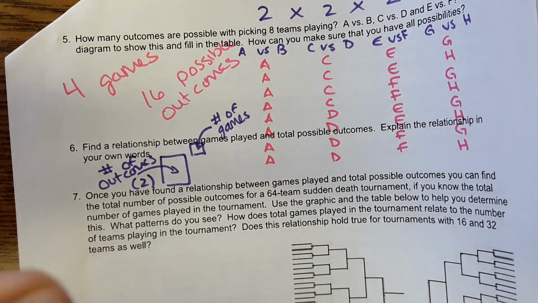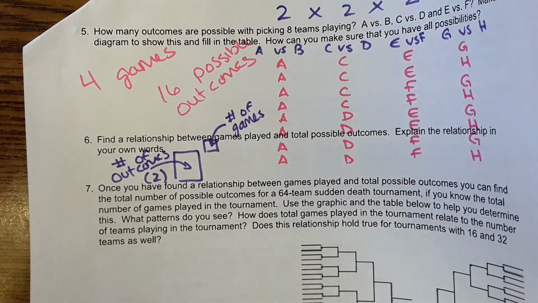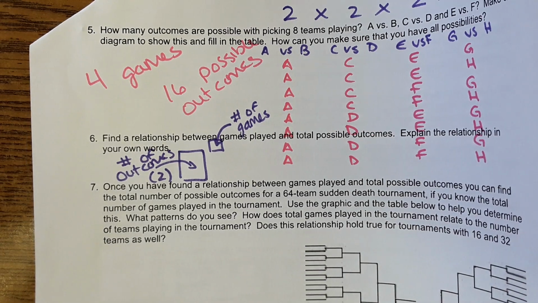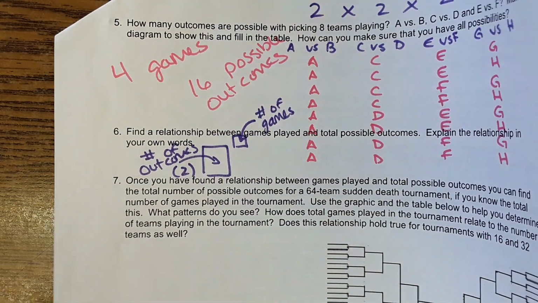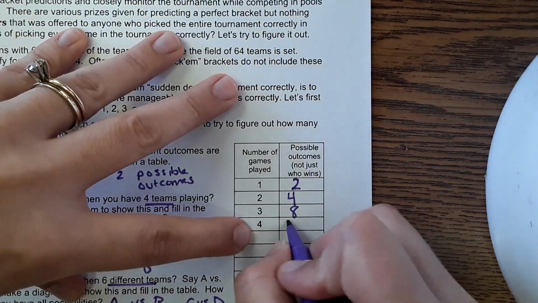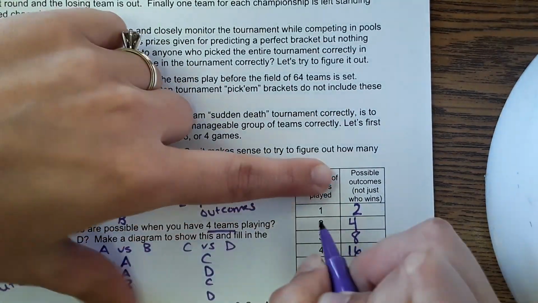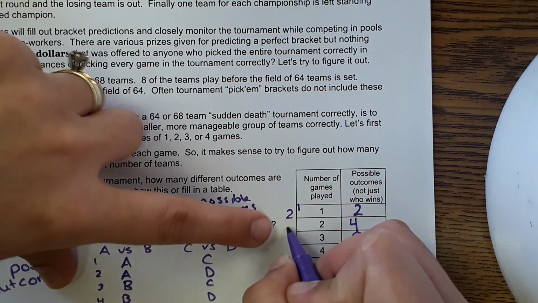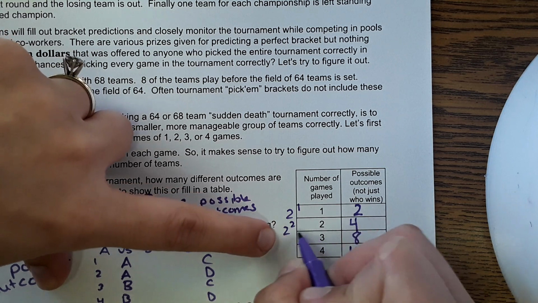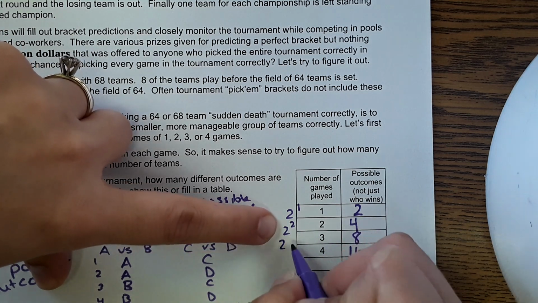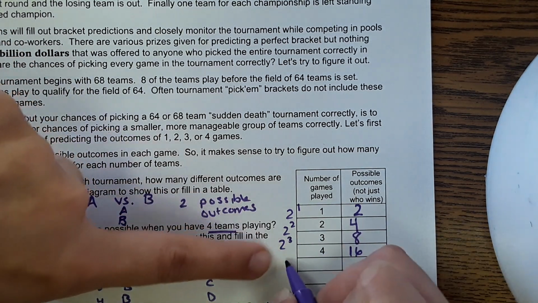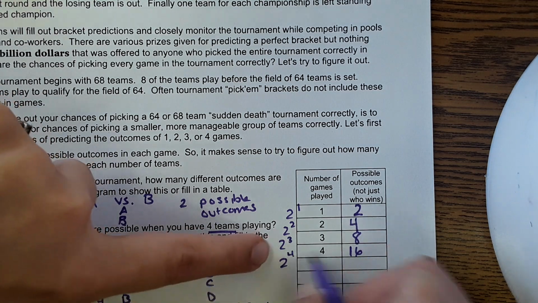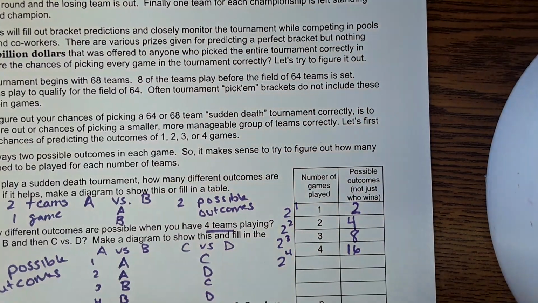I know some of you are writing. If you look back at the page before, 4 games would be 16, and this would hold true. So 2 possible outcomes raised to the first power would be 2. 2 possible outcomes raised to 2 games would be 4. 2 possible outcomes raised to the 3 would be 8. And 2 possible outcomes raised to 4 games would be 16. So there is your pattern right there.